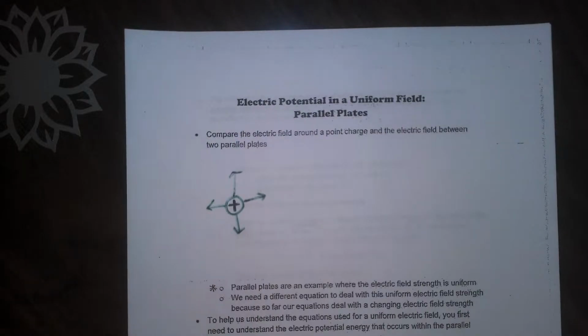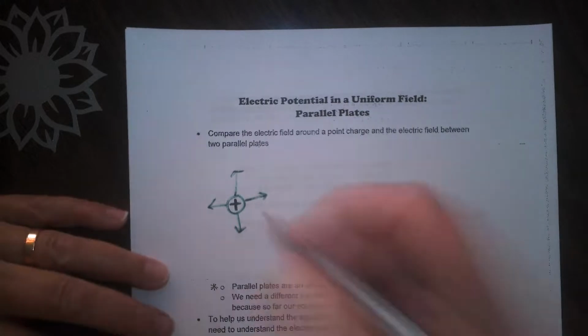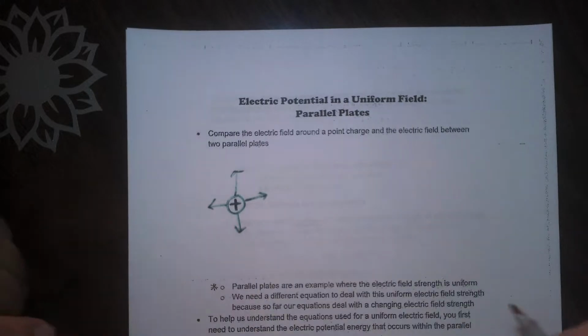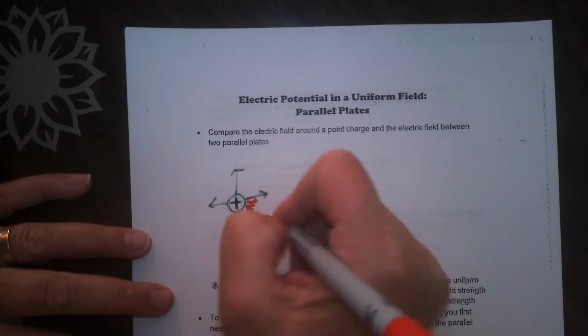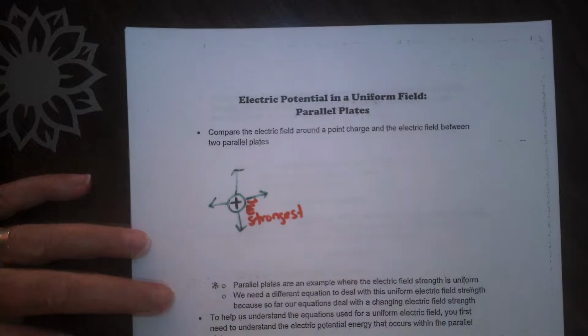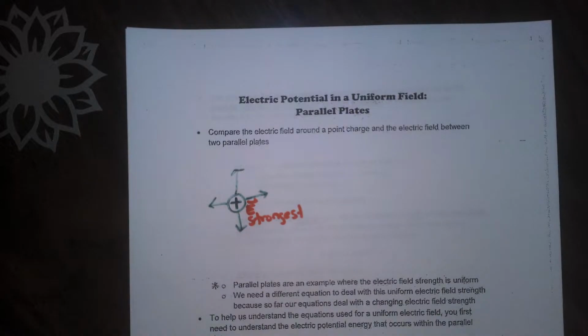Okay. So where is the electric field the strongest? Where would the electric field be strongest around this point charge? Close. Okay, so electric field strength is strongest right in close to the point charge.